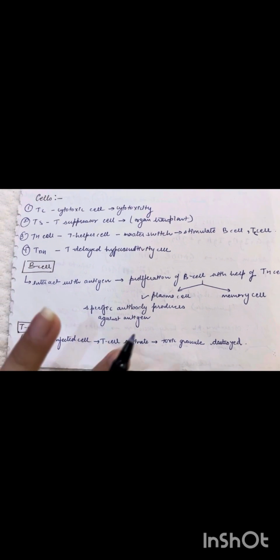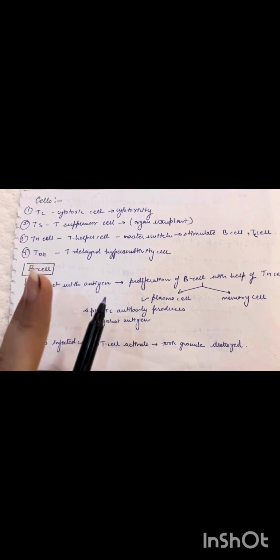Okay, now let's look at B cell functions. B cell, which comes under humoral immunity. So B cell handles threats which are found outside your cells by making antibodies. So there are three steps by which B cells make the antibodies. First step is the interaction. A B cell interacts with an antigen. Second step is the proliferation.